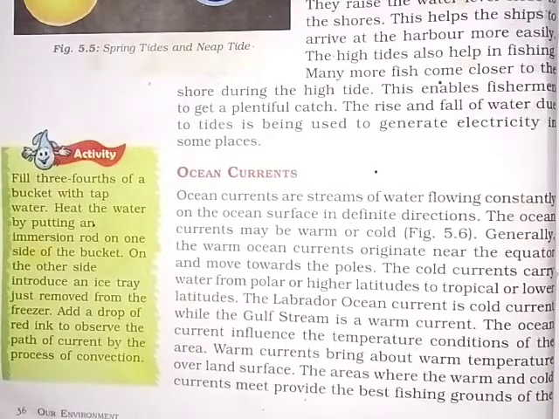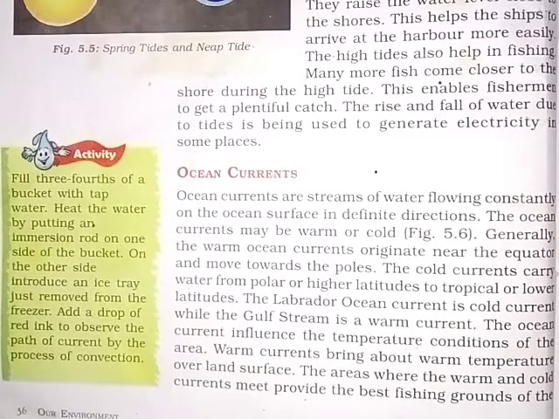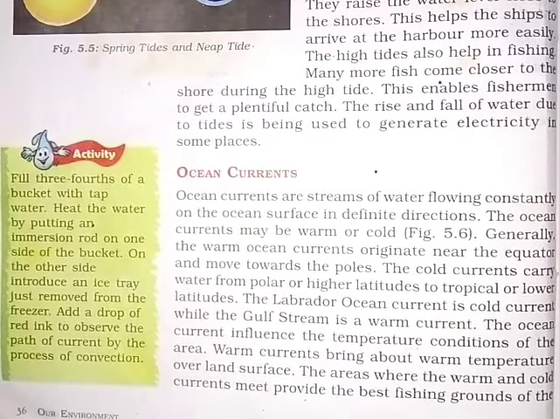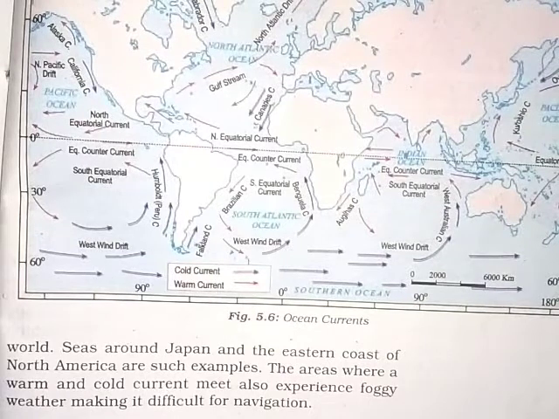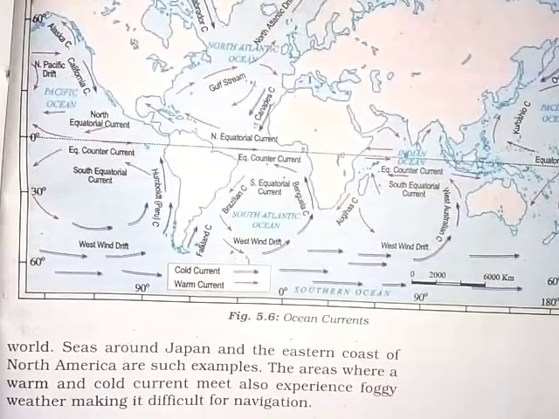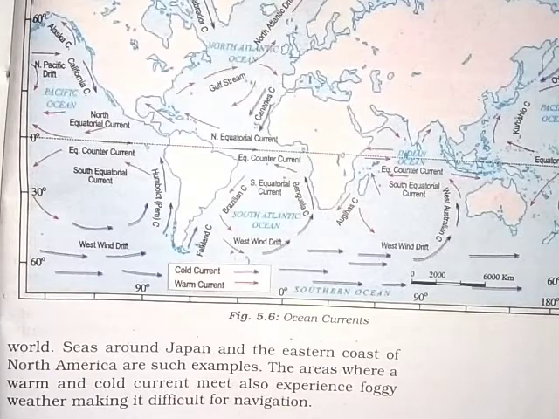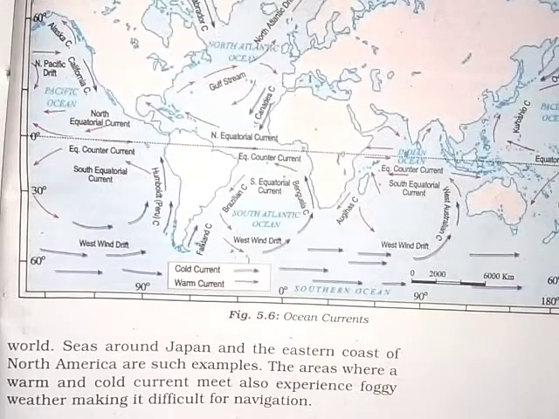The ocean current influences the temperature conditions of the area. Warm currents bring about warm temperature over land surface. The areas where the warm and cold currents meet provide the best fishing grounds of the world. Seas around Japan and the eastern coast of North America are such examples. The areas where a warm and cold current meet also experience foggy weather, making it difficult for navigation.